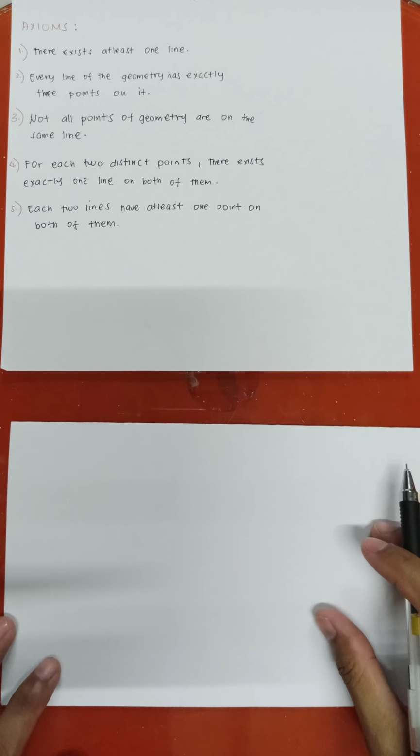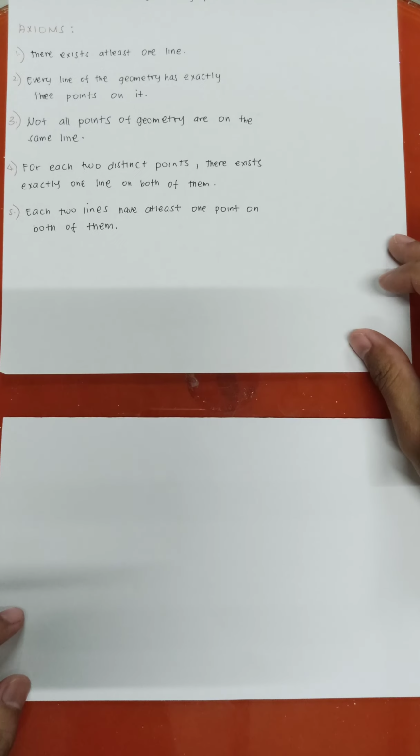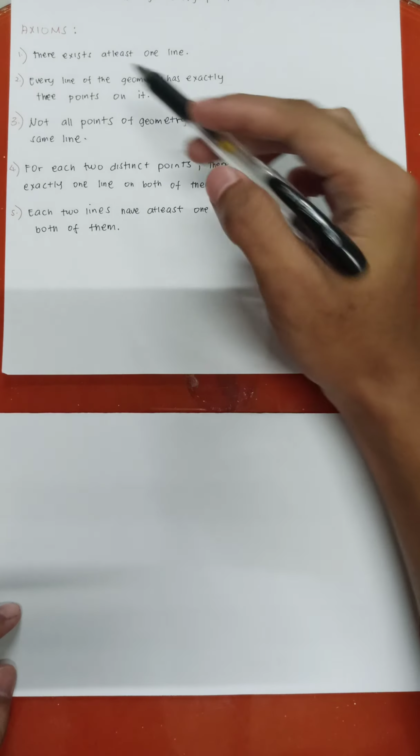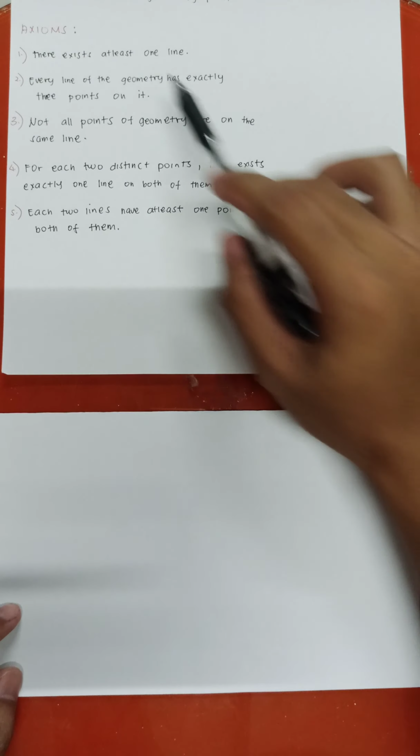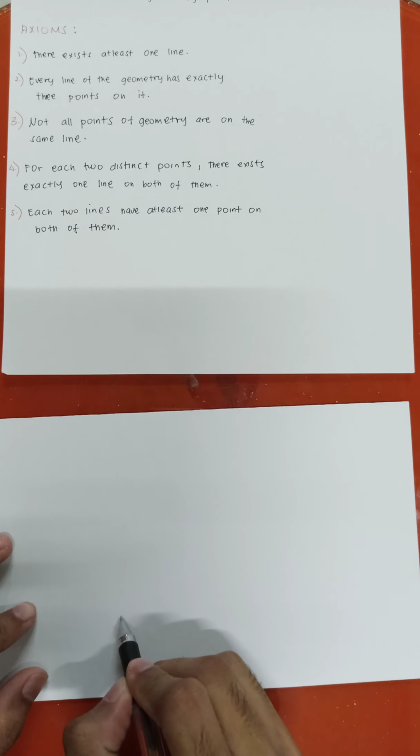Using these 5 axioms, we will construct the model of the Fano plane. So according to axiom 1, there exists at least one line. So we draw one line.